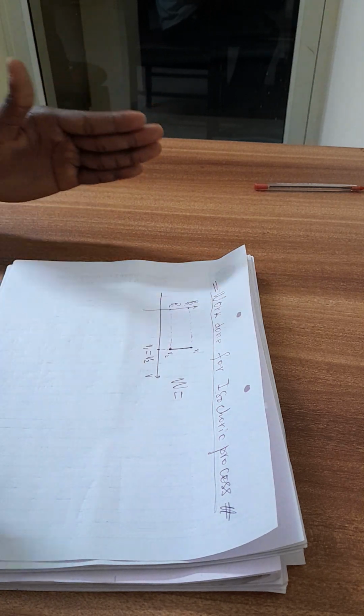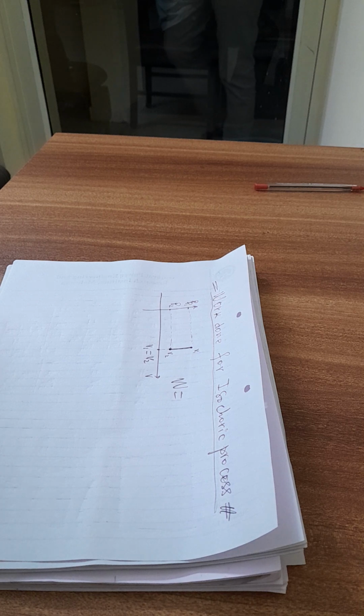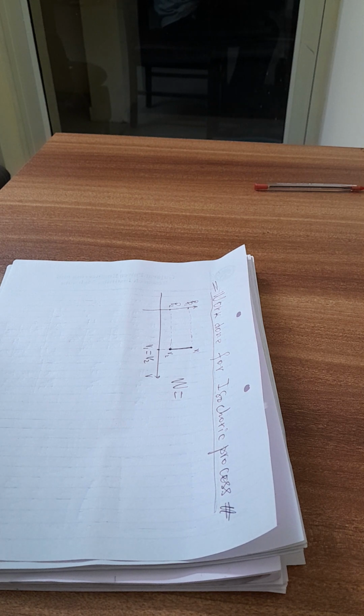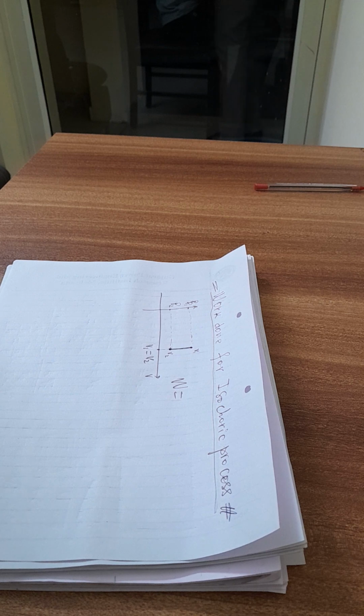If the volume of the system is increasing, the work done is done by the system, and this is a positive work done because there is expansion.